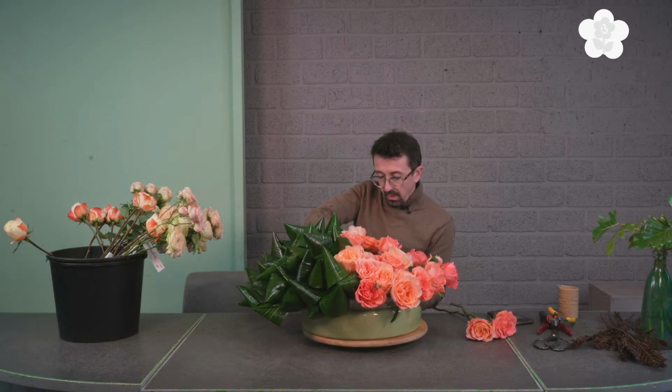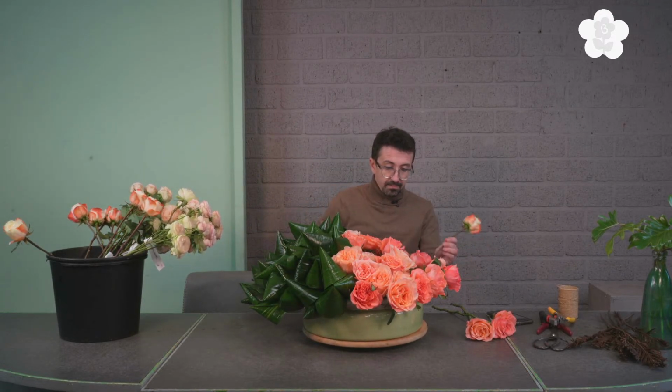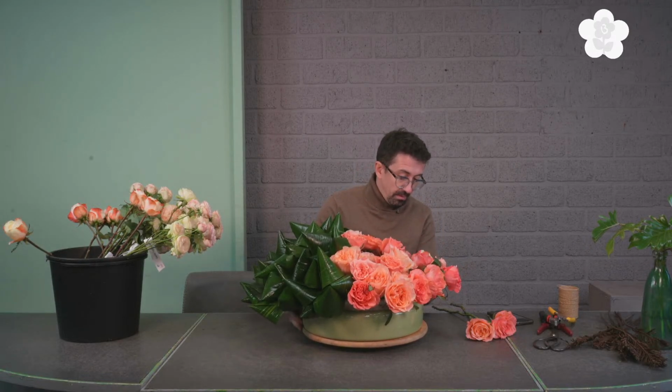And sometimes when we use only one variety and repeat the shape, it is more attractive, more original, and more architectural also. So I continue.